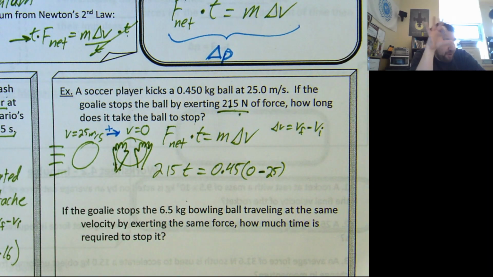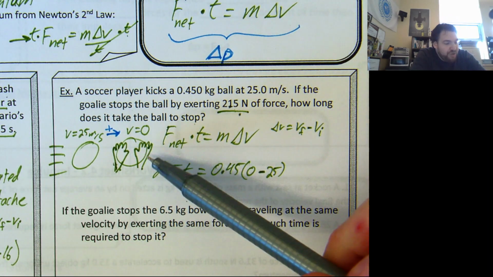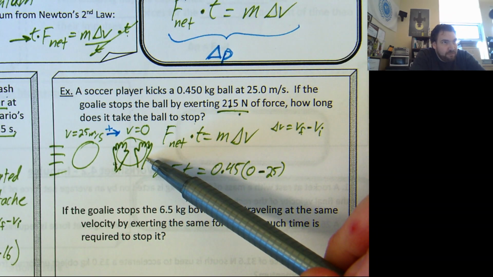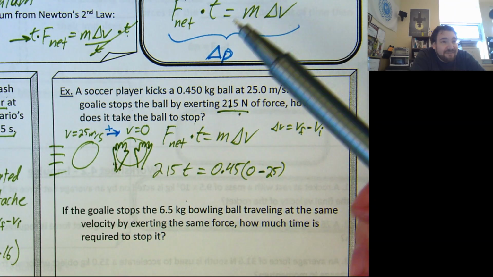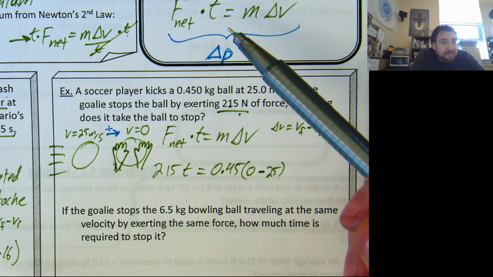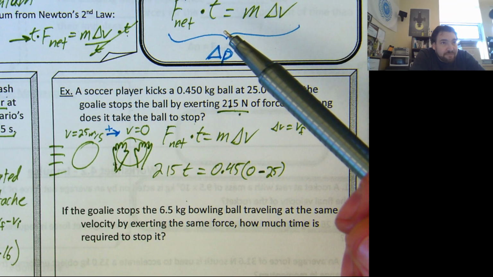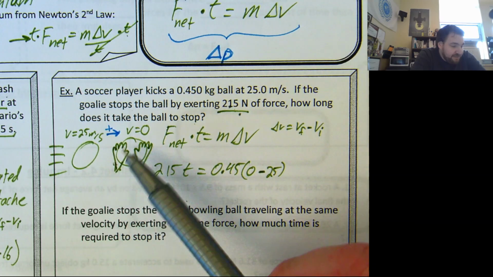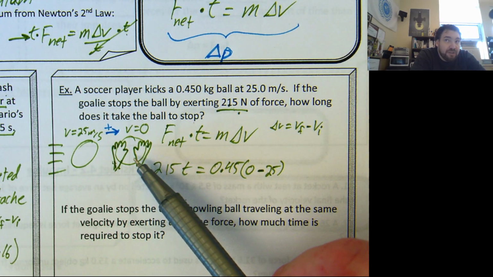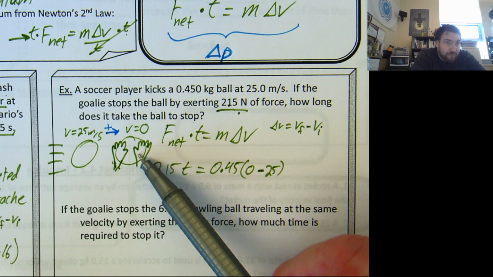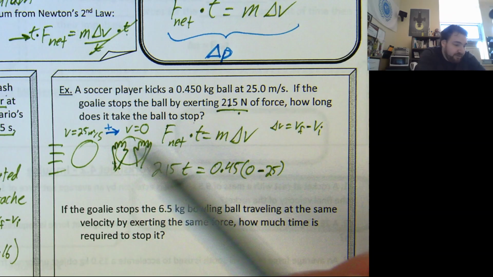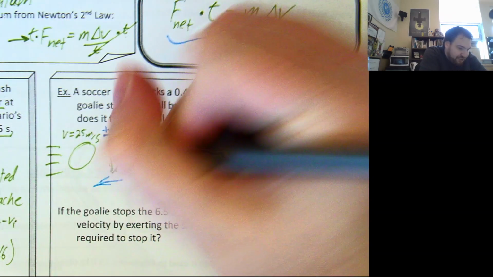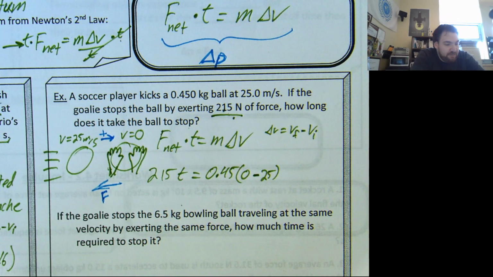When you go to stop the ball, soccer players, which way do you have to exert the force? Sorry? You're pushing against, yeah. So in this particular example, to the left is the direction the force is going to be applied. Well, we said to the right was positive, so that way is the direction that the force is being applied.